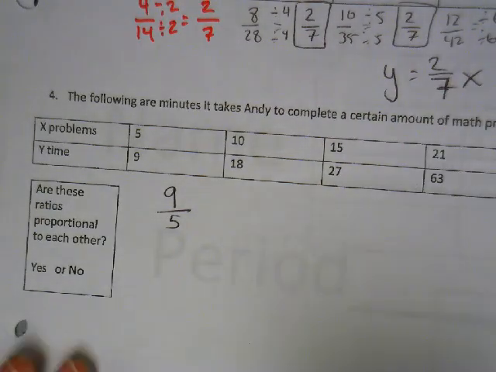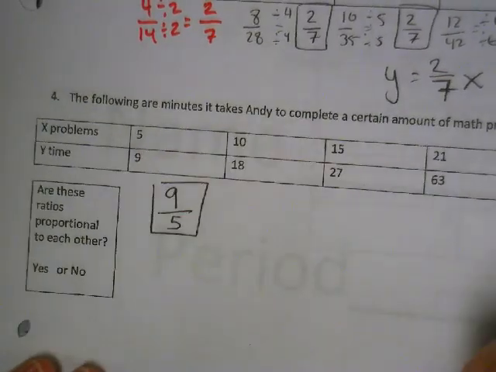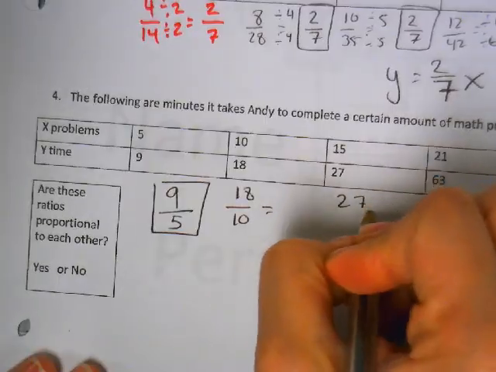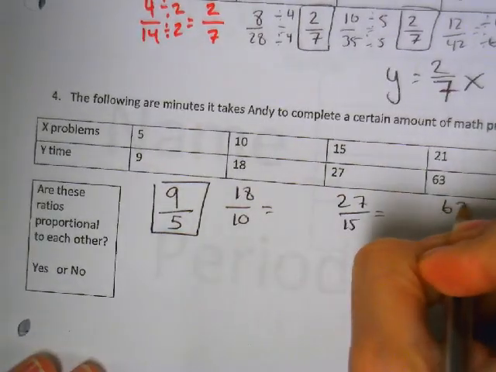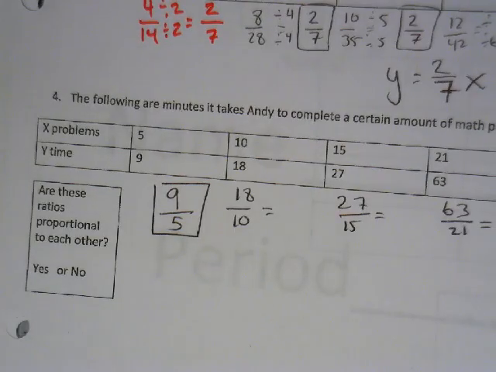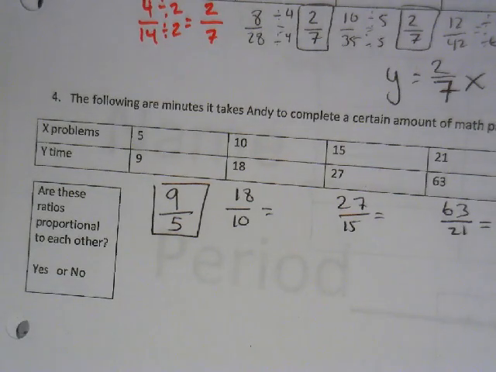Y over x. So I'm looking for 9 over 5. When I simplify these, does it give me 9 over 5? I want them all to equal 9 over 5.